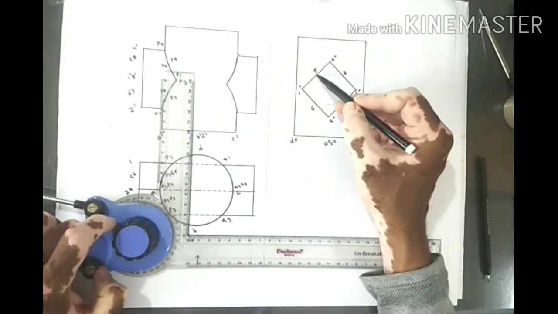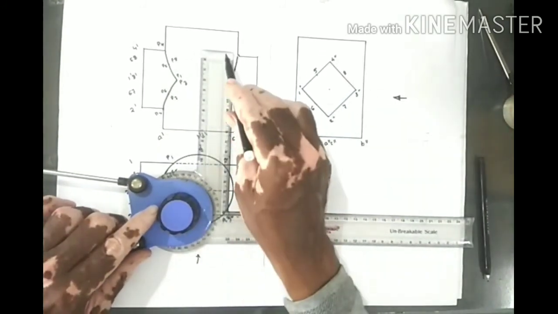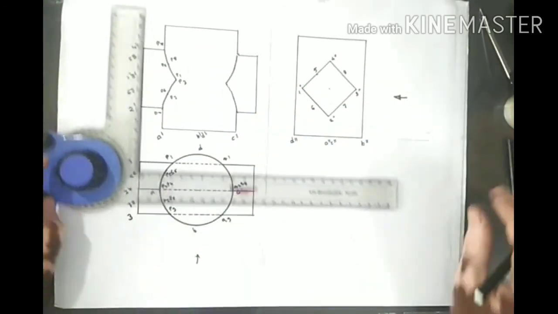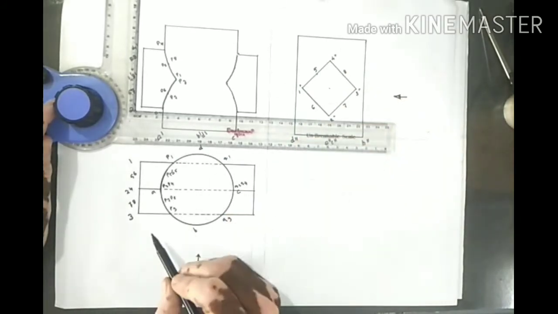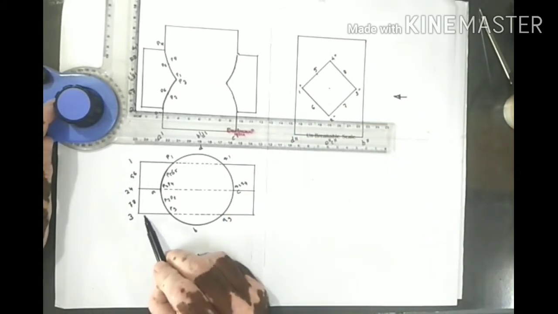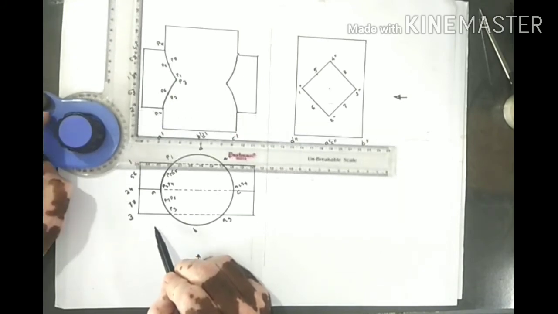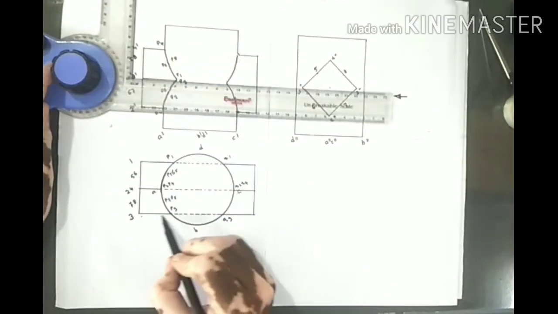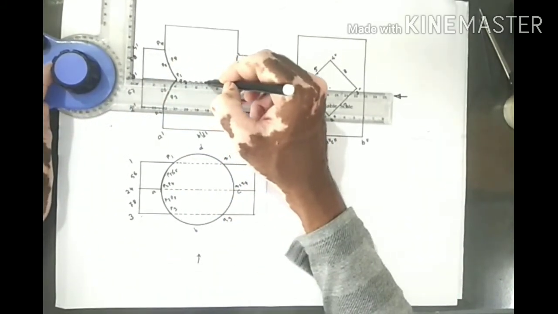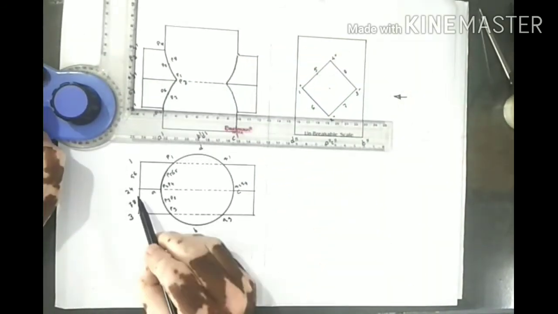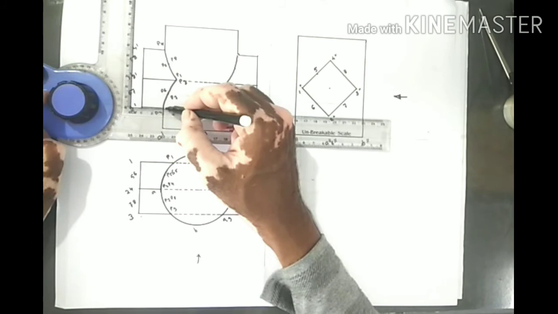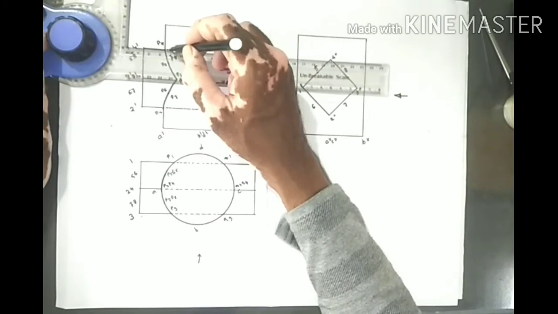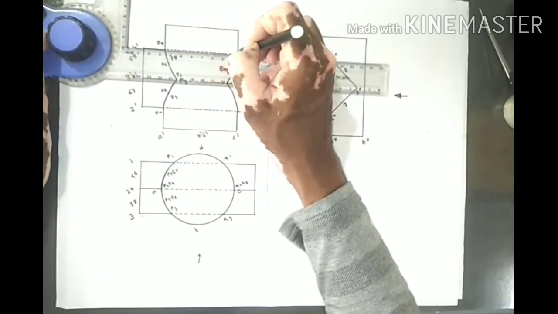Similarly, 4 will join to 5, 2 will join to 6, so it is overlapping. 6 will join to 1, 5 will join to 1, it is overlapping. Okay, then finally, let's see the longer edges, which one is visible and which one is invisible. So first I am taking this 3, so up to P3 it is visible, then invisible, then visible. Similarly 2, so 2 it is visible up to here, then invisible, then visible, and similarly 4 invisible, like this.